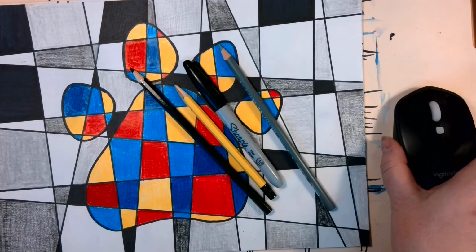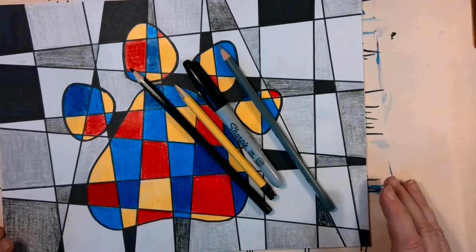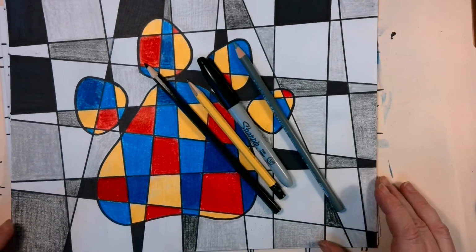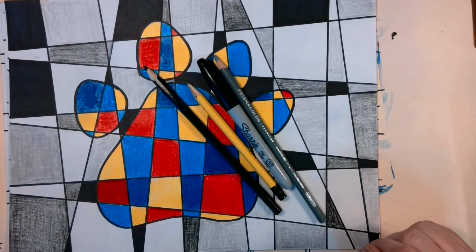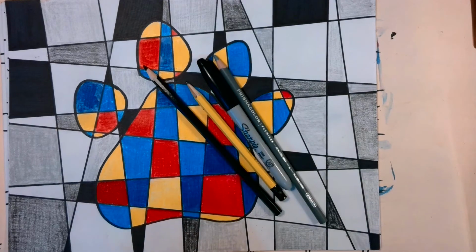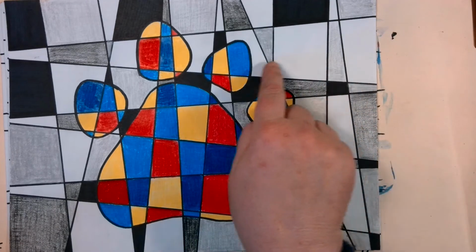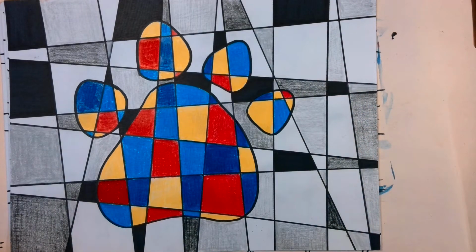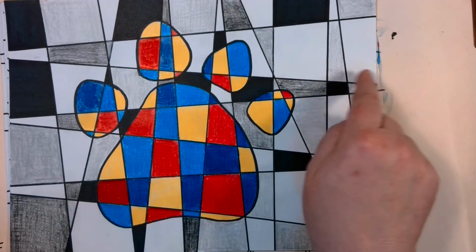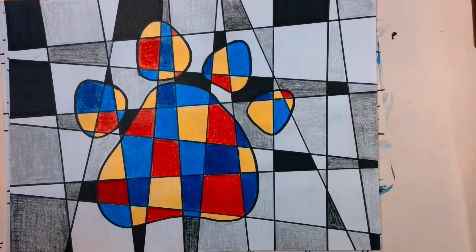Today is the last step of our modified grid project, and you will be creating the neutral colored background. In your neutral colored background, you will never have any two shapes with the same value next to each other. And there's a couple of ways to create different values in the background.